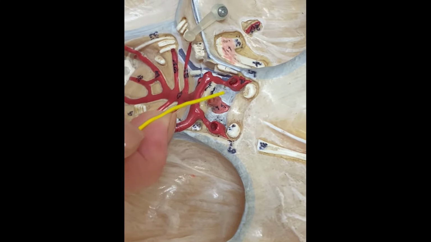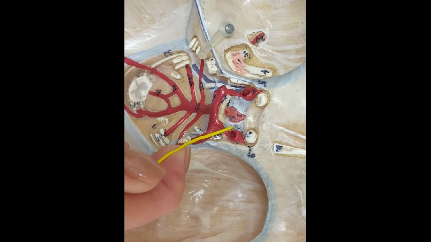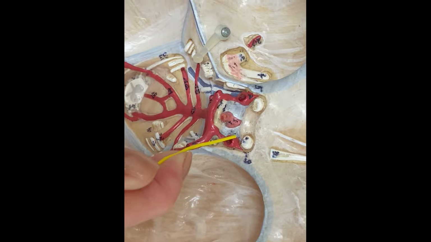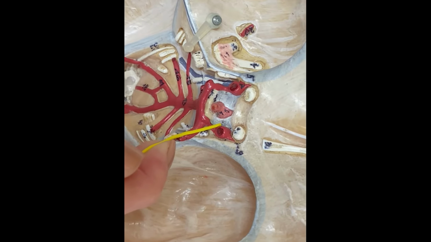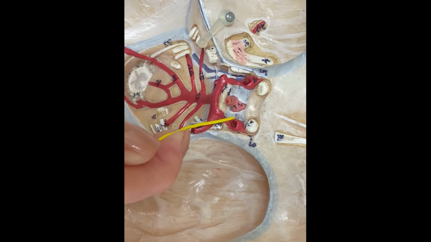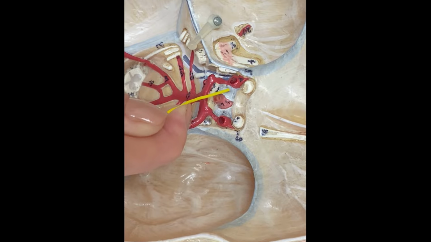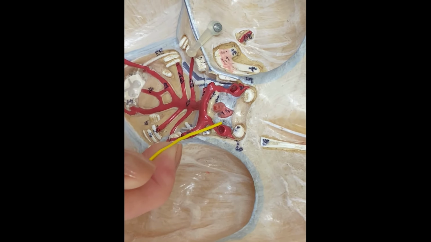And basically, the diaphragma sellae seals the pituitary gland to the sella turcica. And it works as a diaphragm because a diaphragm is a structure that forms a partition. And basically, the diaphragma sellae separates the pituitary gland from all that is above it. So it makes sense that this fold of Dura is named diaphragma sellae.